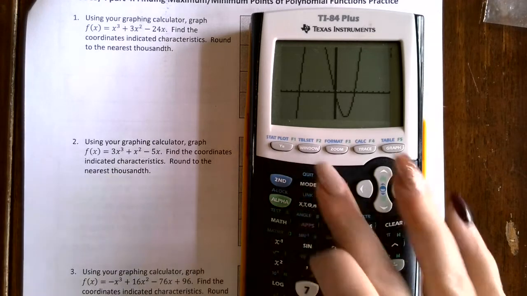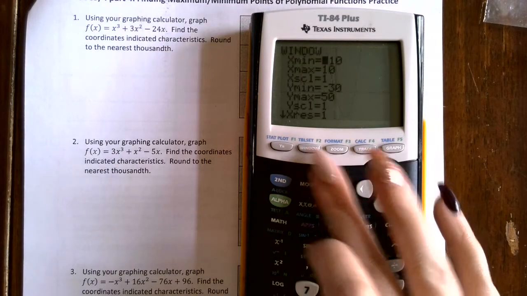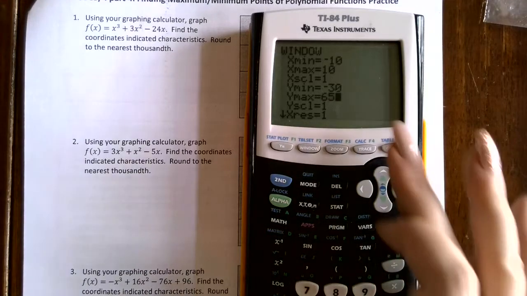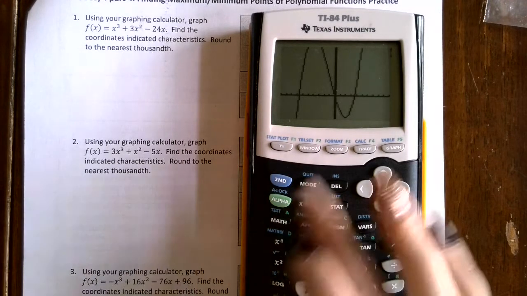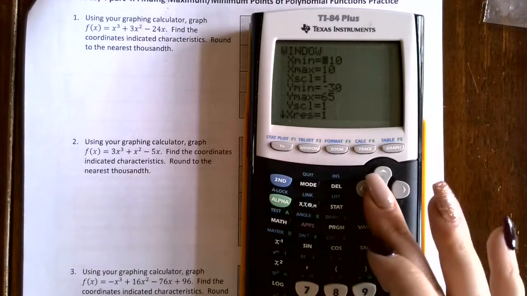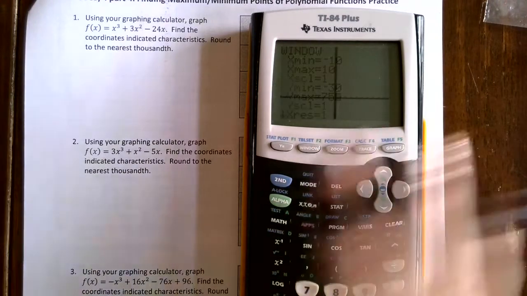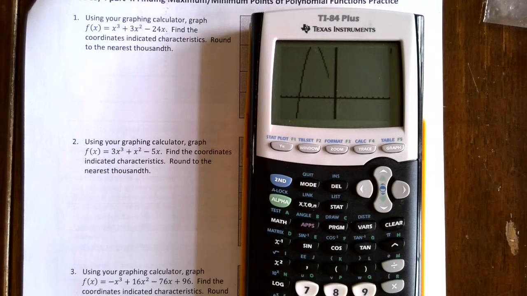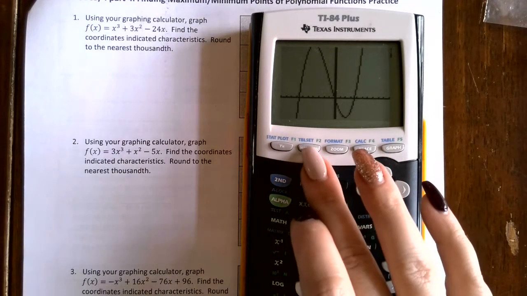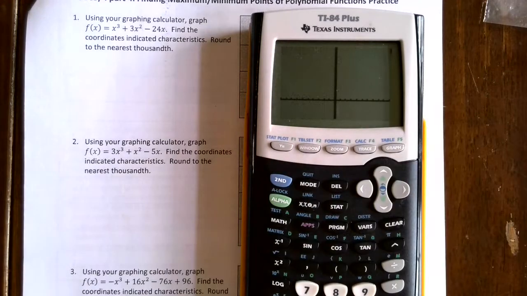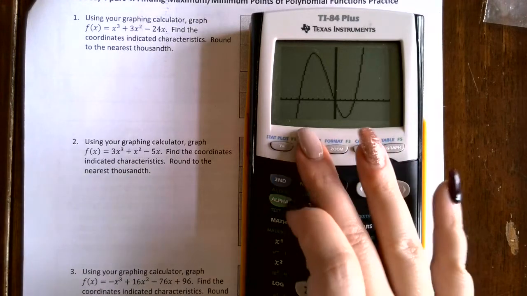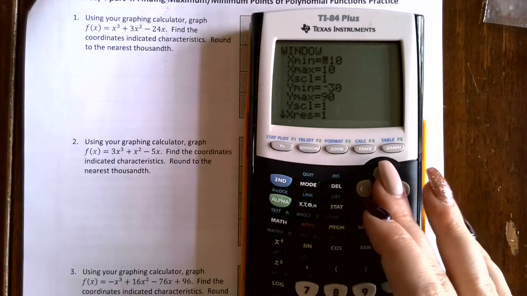We're getting closer, so I'll bump it up to 65. Still closer, so let's try 75. Almost there. We'll do 90. Okay, so I did 90 and then -30 for my minimum.